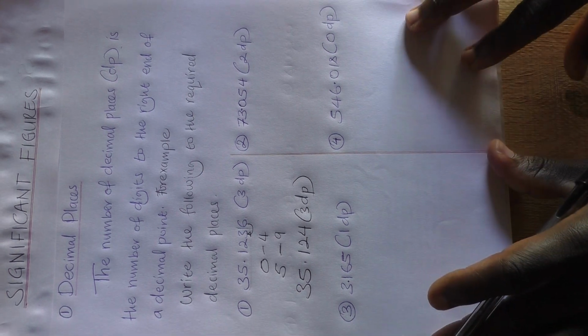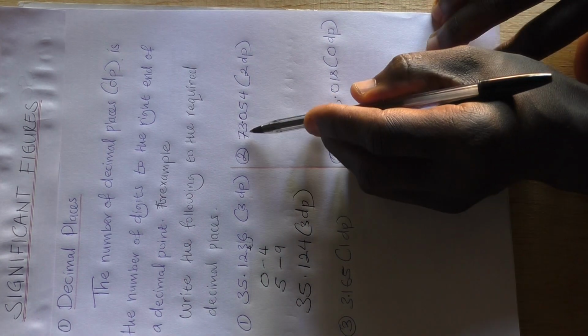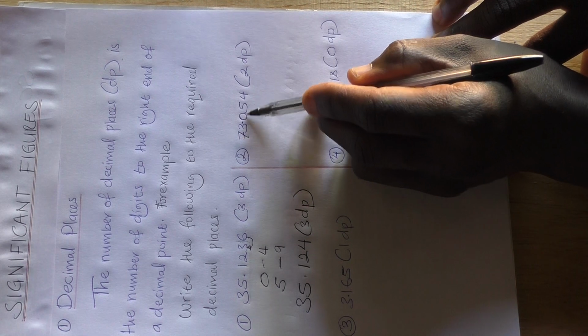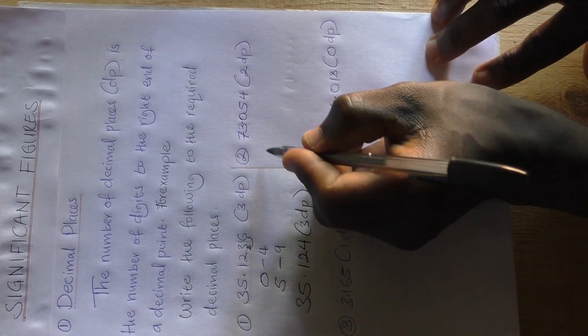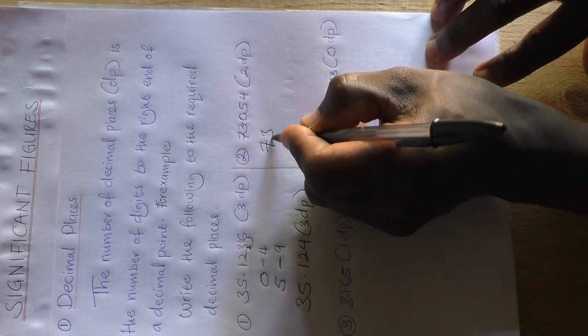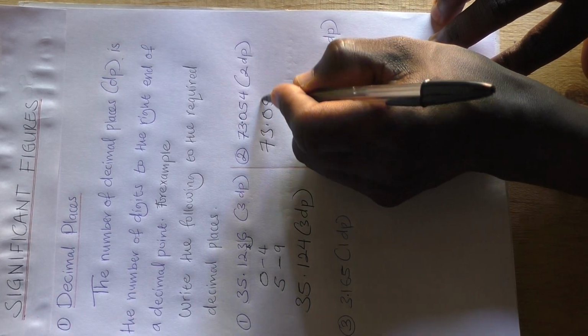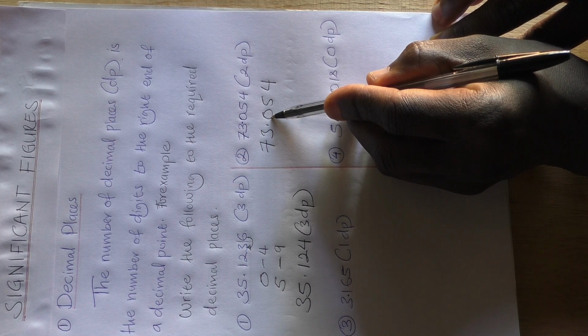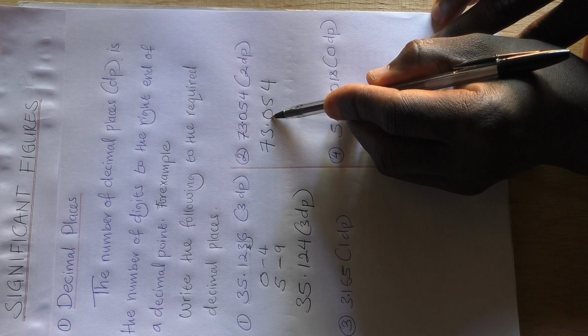Example 2, we have 73.054. From 73.054, there are 3 digits on the right side of the point.